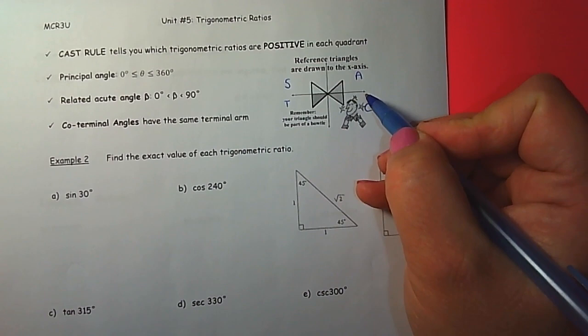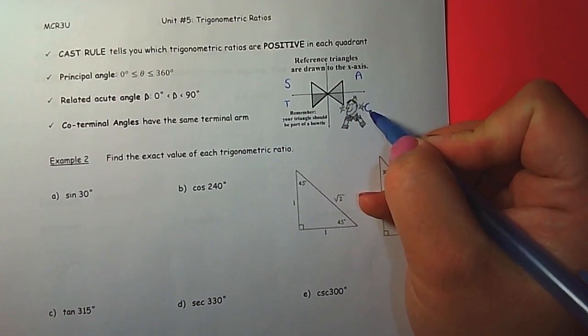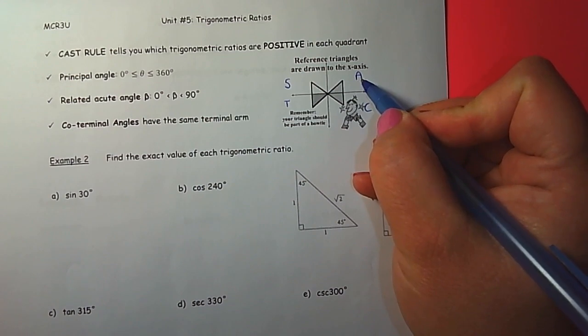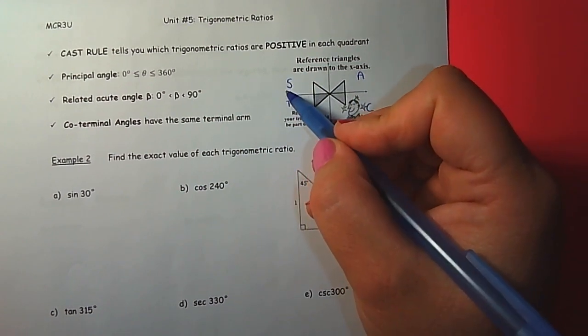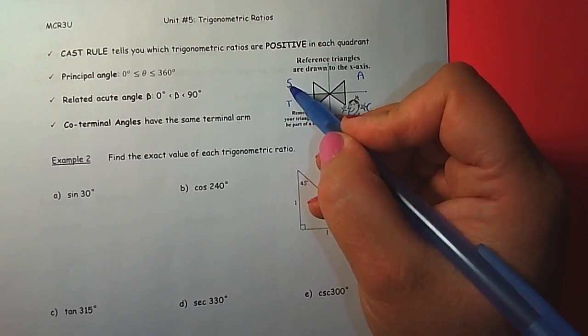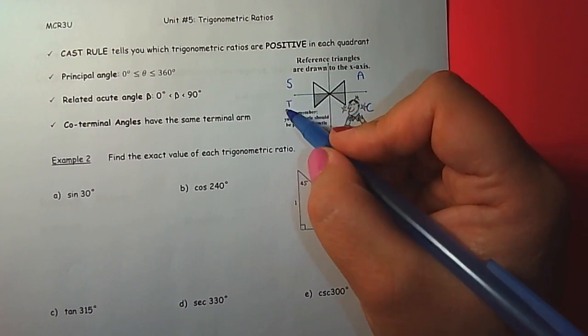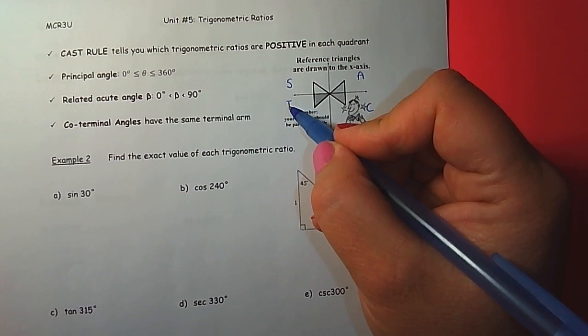So again, this tells us that in quadrant 4, only the cosine ratio is positive. In quadrant 1, all trigonometric ratios are positive. In quadrant 2, only the sine ratio is positive. And in quadrant 3, only the tangent ratio is positive.